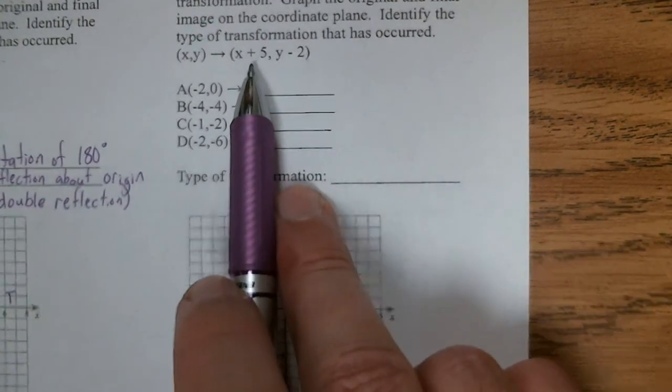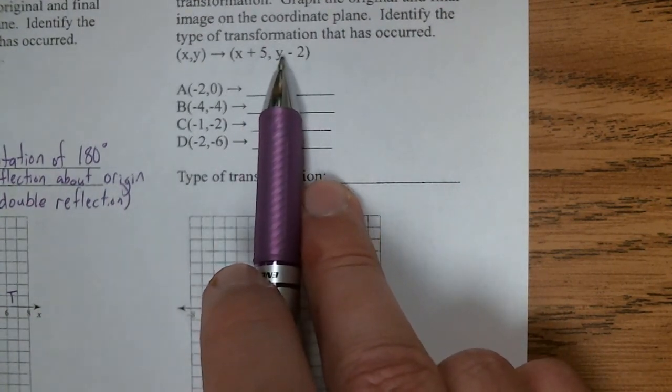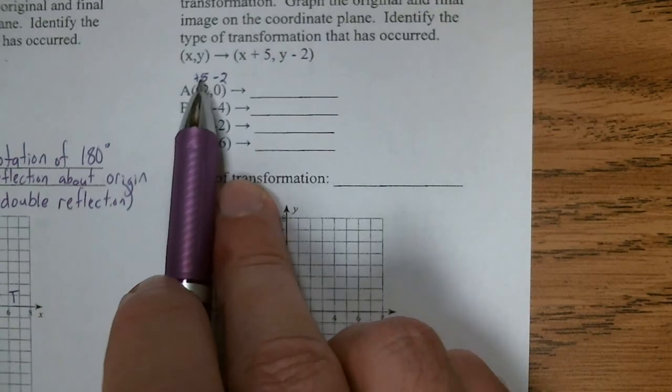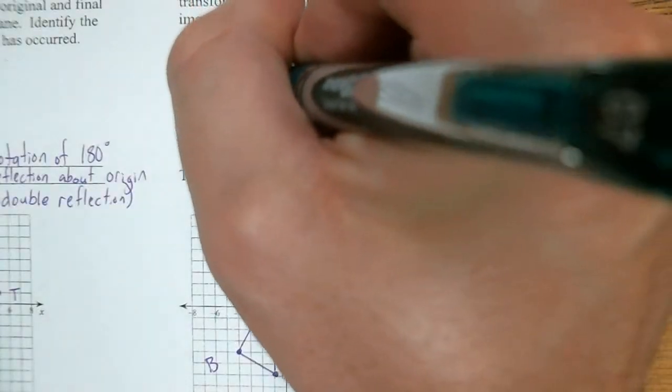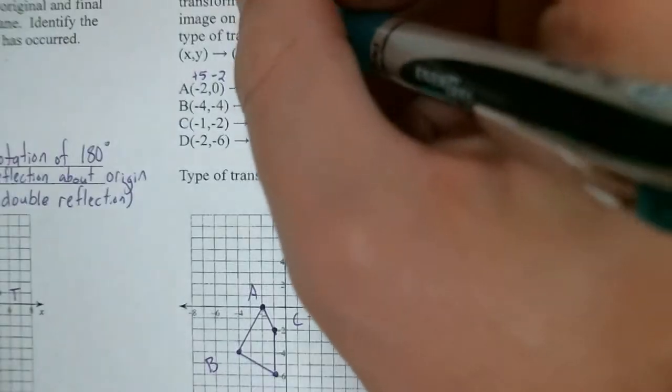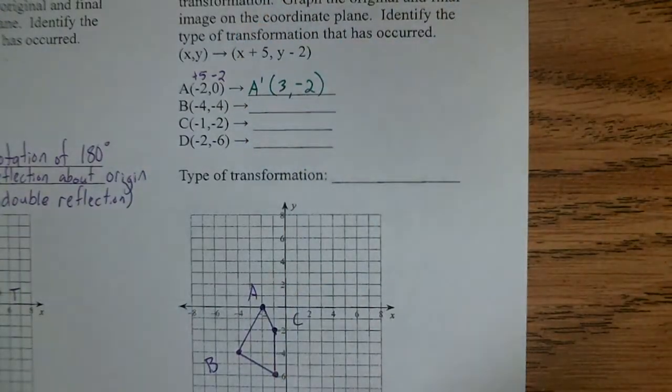And then what we're doing here is we're taking our x values and we're adding 5, and then we're subtracting 2 from our y's. Okay, so if I add 5 to the x and I subtract 2, if I add -2 plus 5, do this in green. So A prime comes out to be 3, and then I'm subtracting 0 minus 2. Of course, it's just -2.